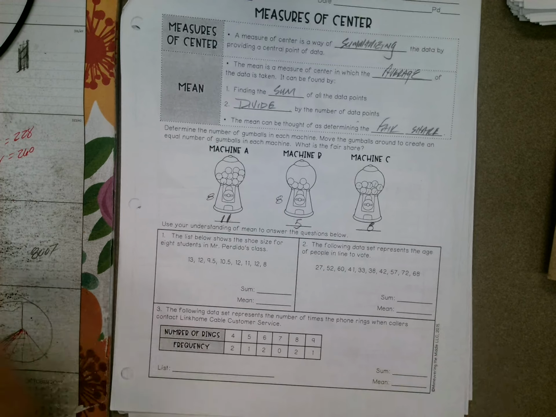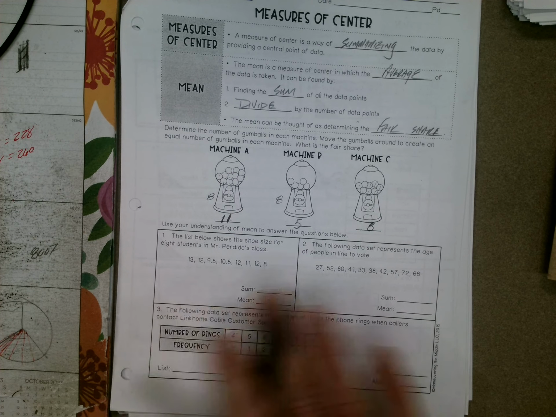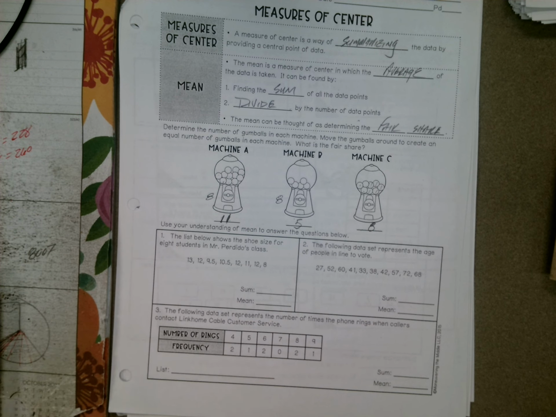All right, next problem up. It says the list below shows the shoe sizes for 8 students in Mr. P's class. We're going to add them up and then divide by the total number in the set. Pause the video and do numbers 1 and 2. If you want to do numbers 1 and 2 with me, don't pause it. 13 plus 12 plus 9.5 and down the line, folks, right? 12 plus 11 plus 12 plus 8.